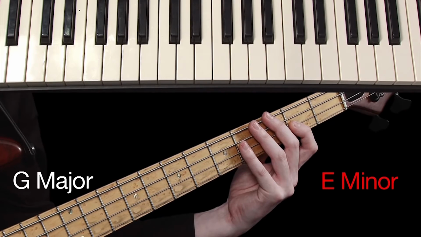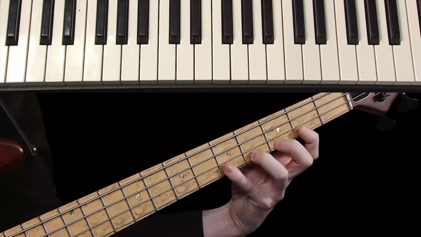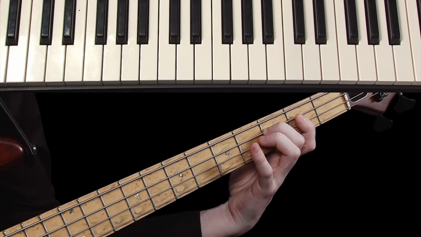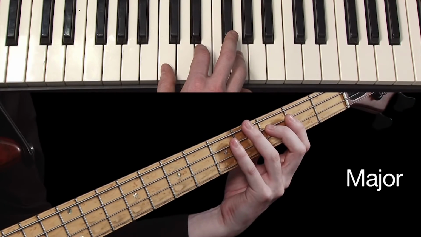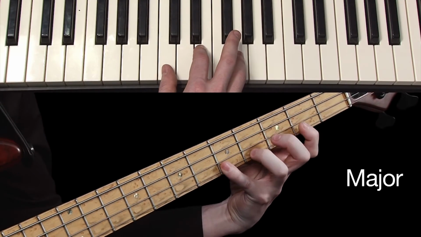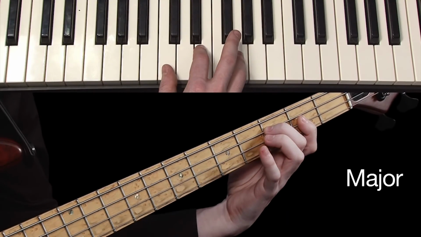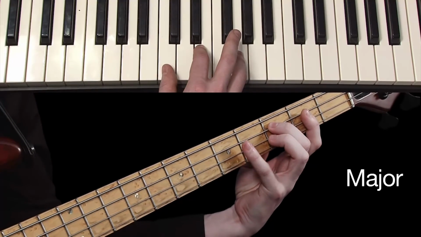Now, this relativity exists because both scales are constructed from the same series of notes. And when played as a scale from the major root note, in this case a C, there's a strong and very distinct major tonality going on. Hear how this series of notes instinctively leads our ear back to the root note again.